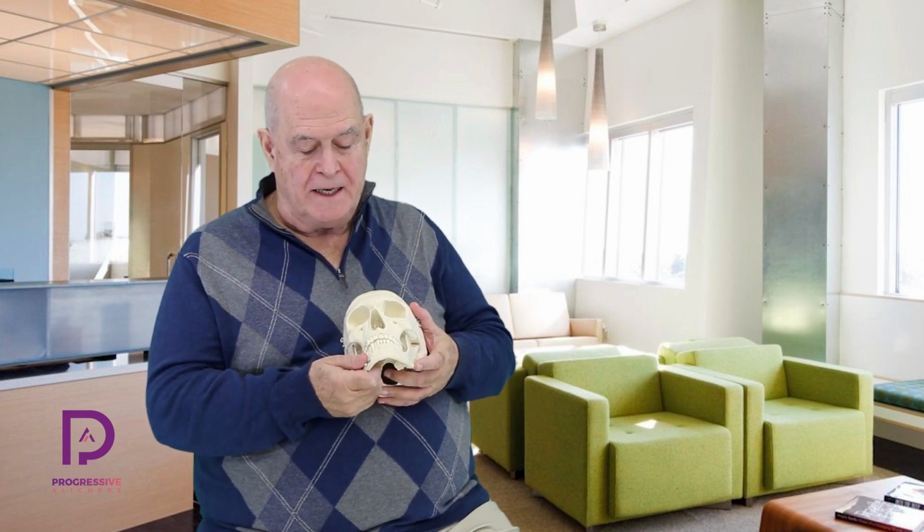Now, if I twist this mandible to the side, it's going to create a class 2 on my left side here, and it could create even a class 3 on the right in a severe case, okay? Now, it's all because of the jaw going to the right.